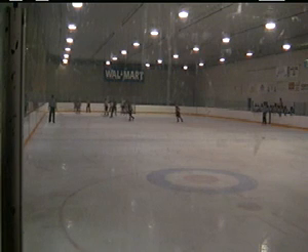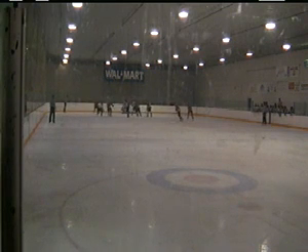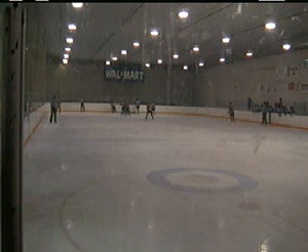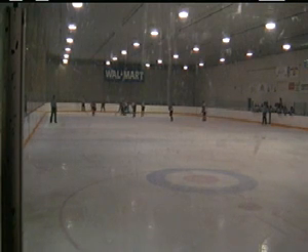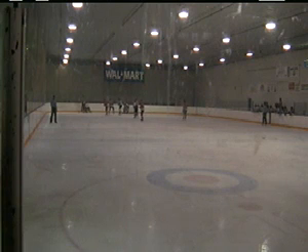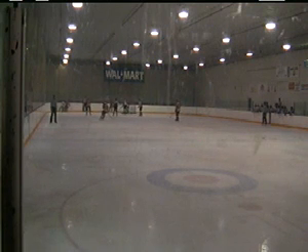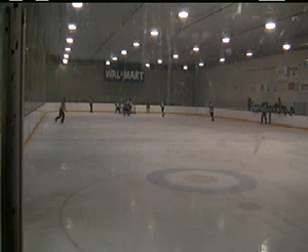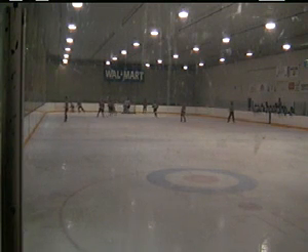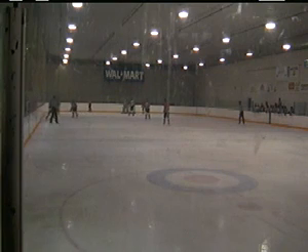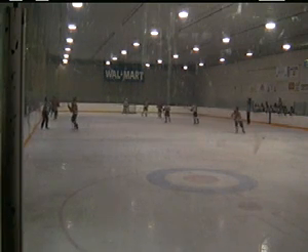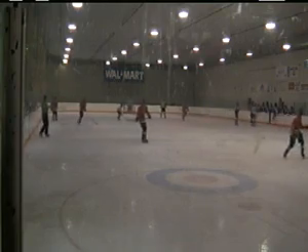Back in the corner, walks up to the top of the circle. Nice saucer pass down low. And we get a pass from behind the net. Tries to deke the defender. Can't. And behind the net, tries to walk in front, tries to jam it in, comes out, and kept in by Great Falls Americans. Yellowstone finally dumps here.